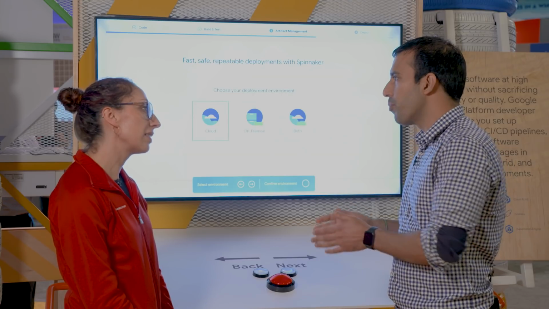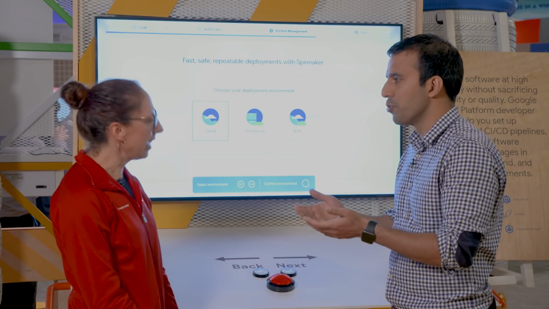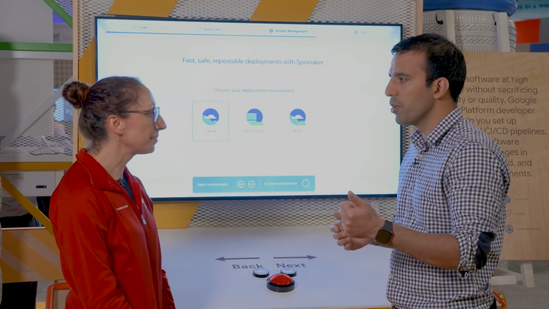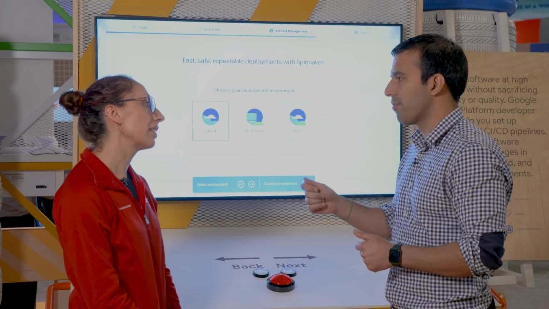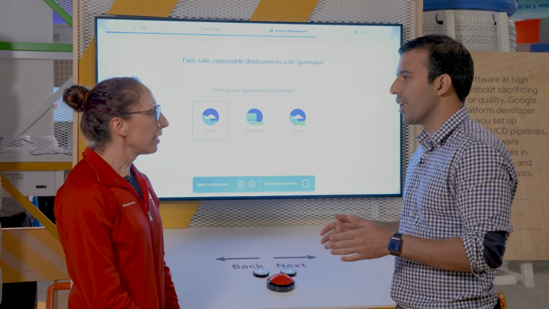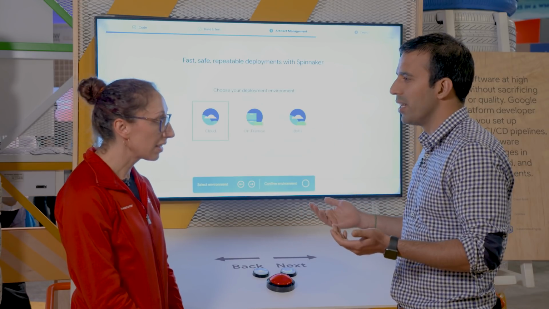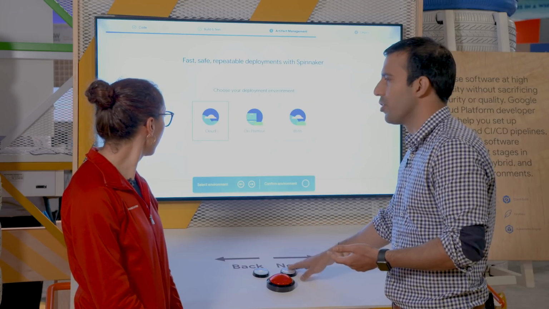Now, for deployment piece over here, we are using Spinnaker. You must be familiar with Spinnaker since you work at Google. So Spinnaker is an open source tool which Google contributes to, which Google is a core contributor to with Netflix. Spinnaker makes the process of creating deployment pipelines across cloud, on-premise environments really easy and simple. So today, for the demo, we would be deploying to, let's say, cloud.